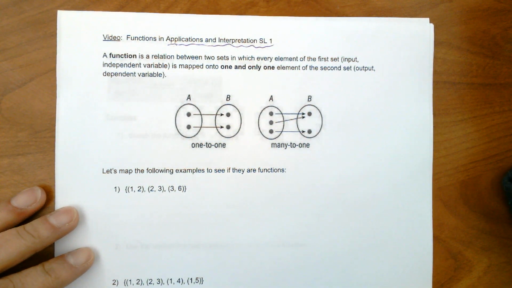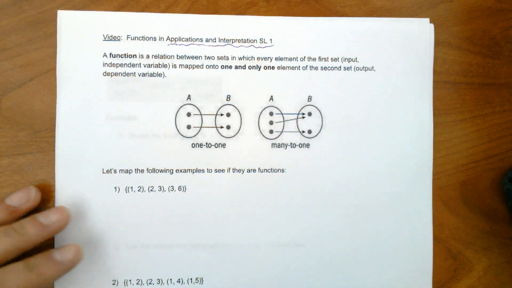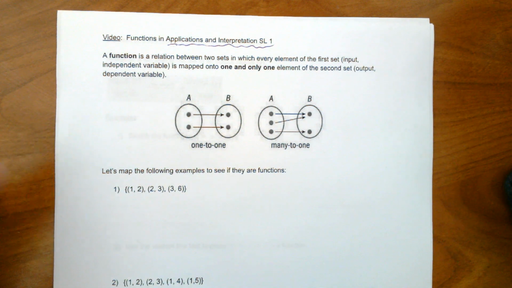Interpretations SL1. A function is a relation between two sets in which every element of the first set, input, which is the independent variable, is mapped onto one and only one element of the second set, output, which is the dependent variable. So let's just take a look at this using dots and A's and B's.